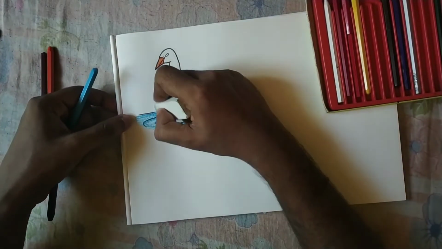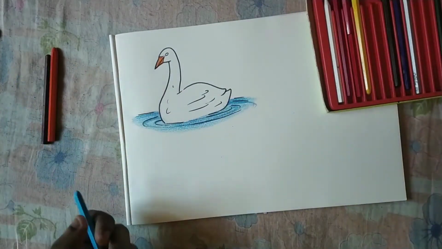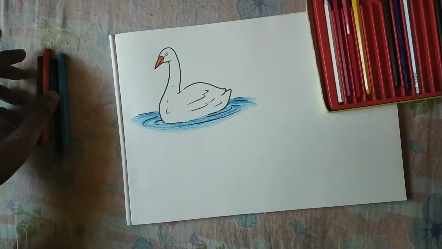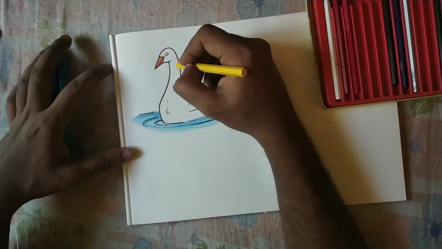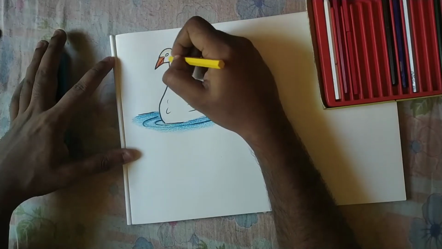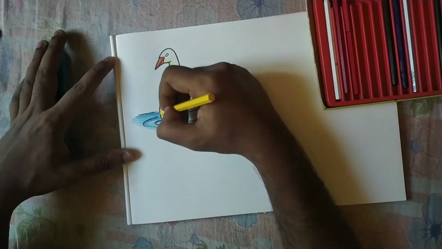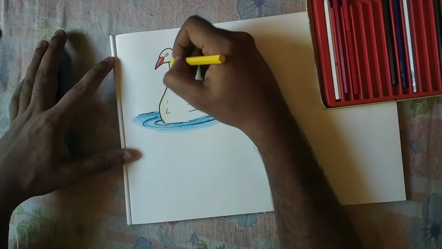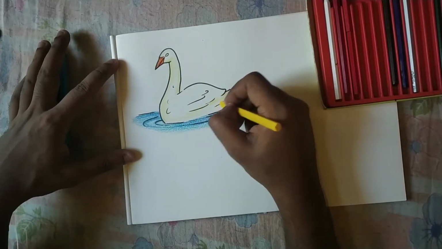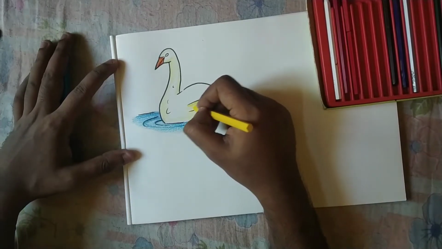So here, as you can see, some color has entered my duck. I won't allow it, so I have simply erased it. And for the inside body of the duck, I would be using yellow color. Generally we can use blue color also, but since I have used blue color for the water, I don't want it to mess up entirely. So, it's a very simple drawing, so it has taken very less time to create it.